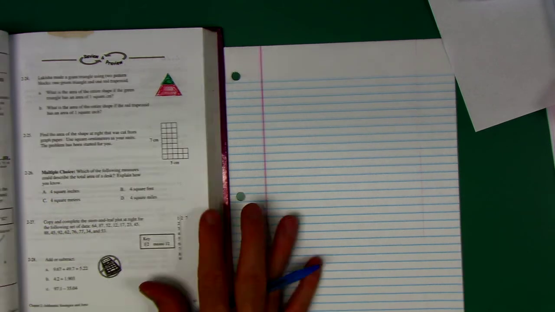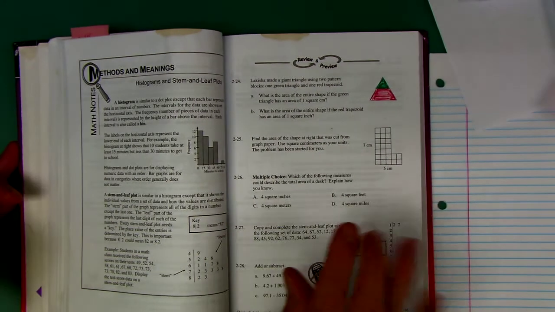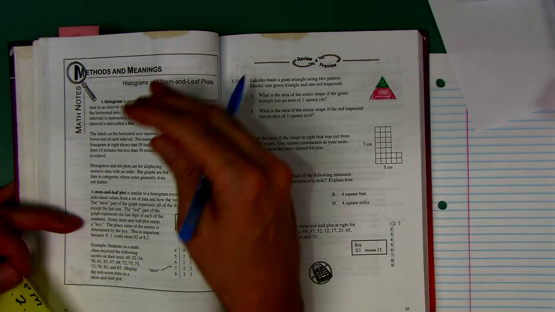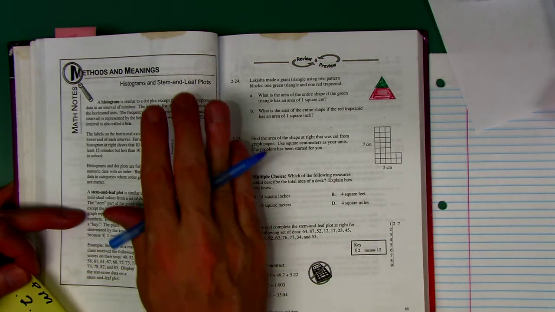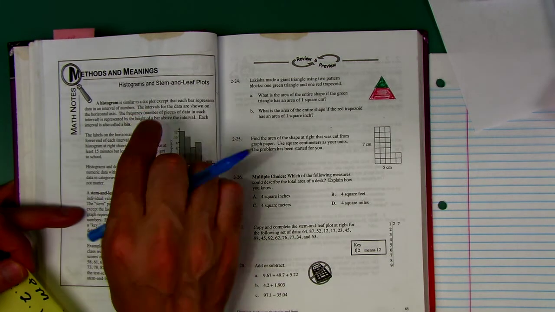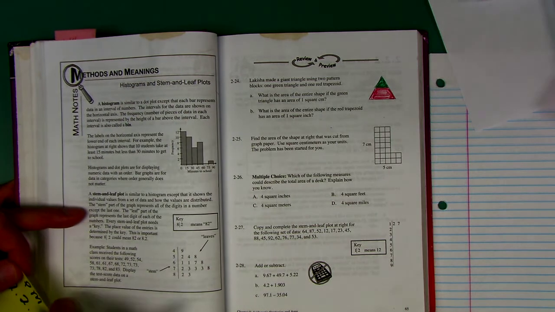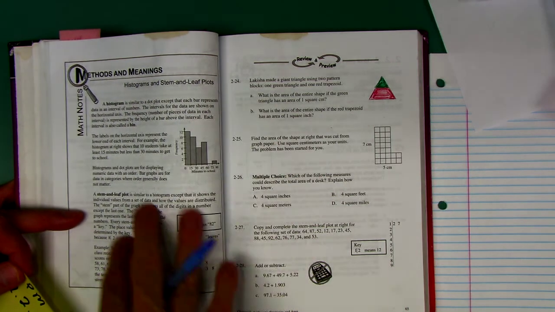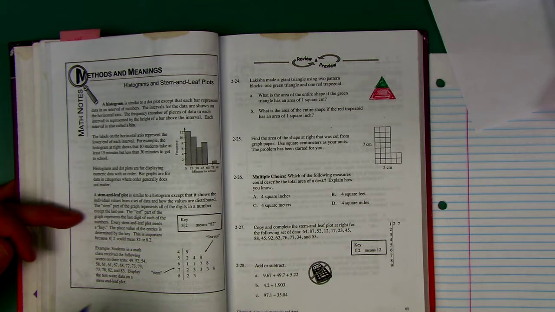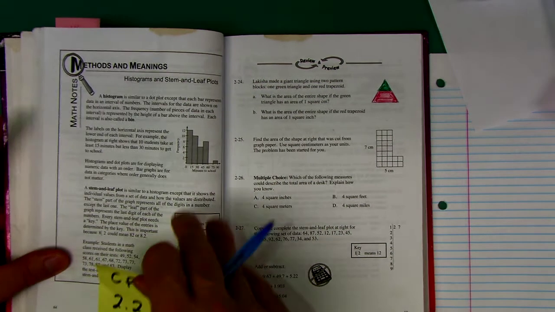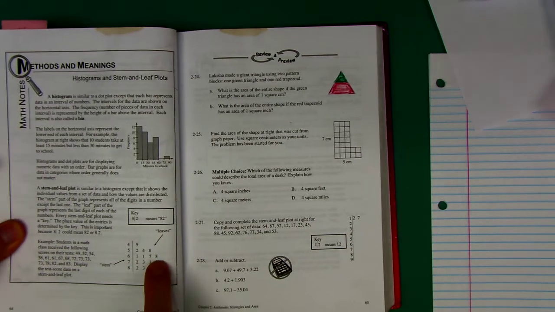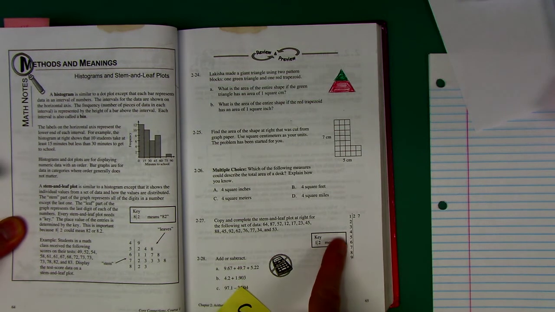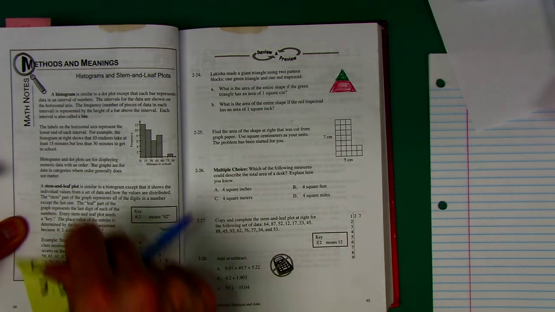Okay, I also want to remind you of these methods and meanings. This is where we'll often teach you how to do things that we're doing in that chapter or other chapters. These are things that you should probably copy into your math folders. Be good to have. This one, maybe even science folder. We're doing most of the graphing and stuff in science. So it shows you how to do a histogram, shows you how to do a stem and leaf plot, which, ooh, this assignment we have a stem and leaf plot. So hopefully we know how to do that.